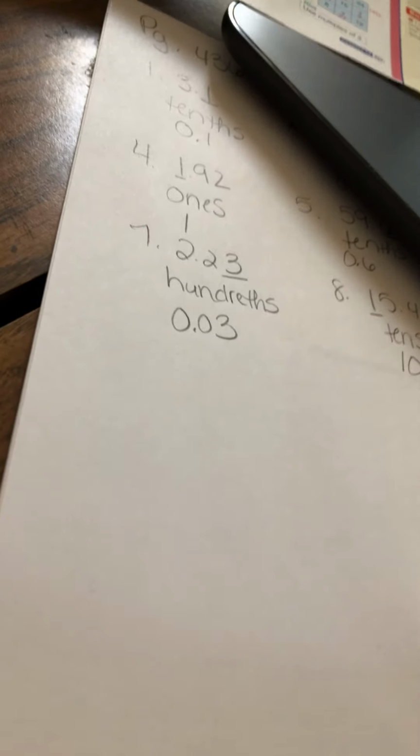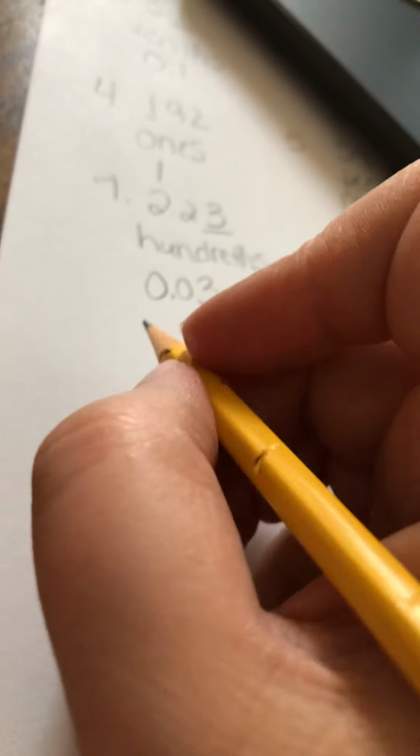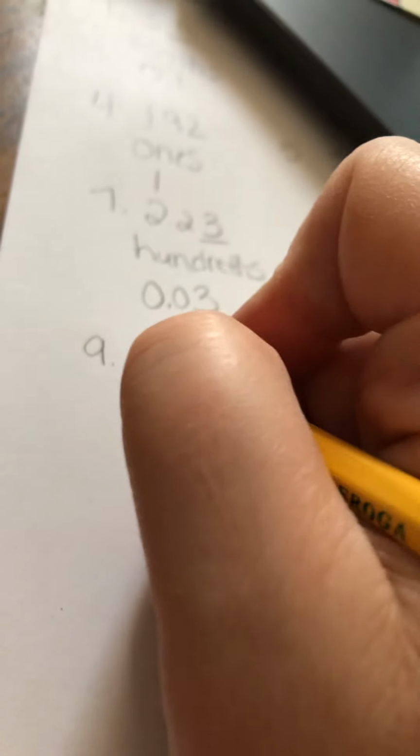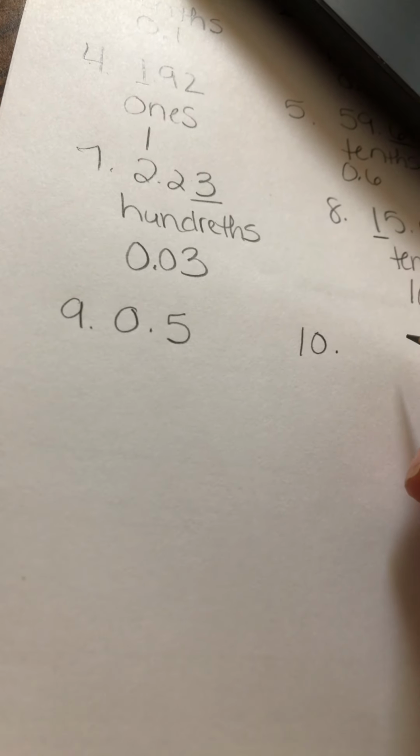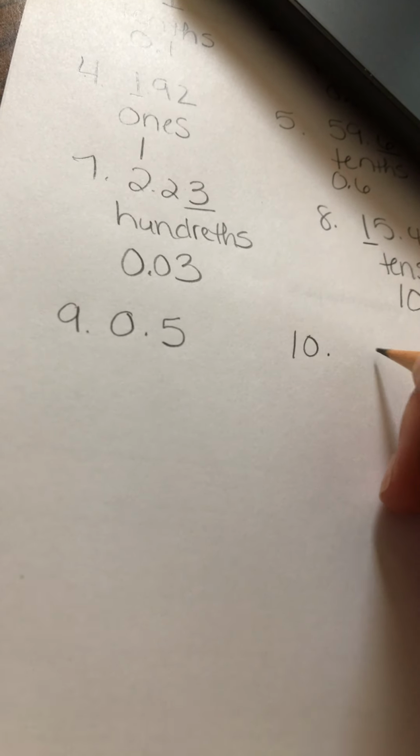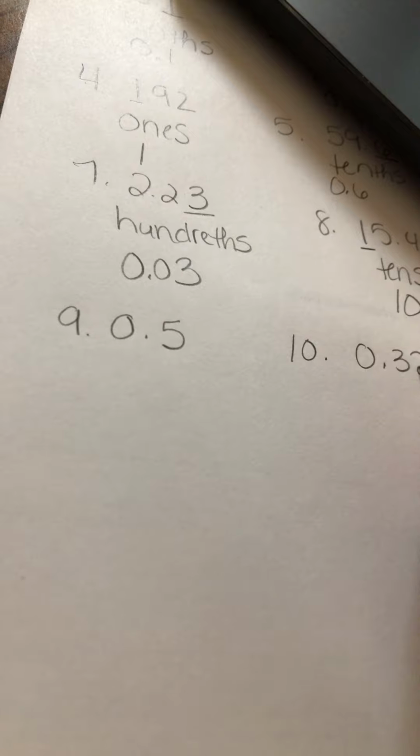Write as a decimal, so they give you the word, and you have to write it in decimal. So number 9 is 5/10, 0.5. Number 10 is 32 hundredths, 0.32.